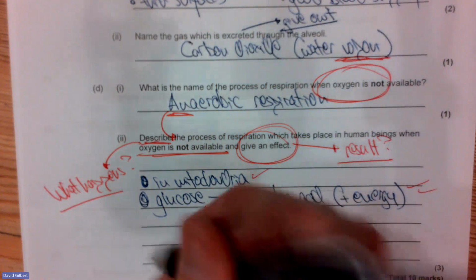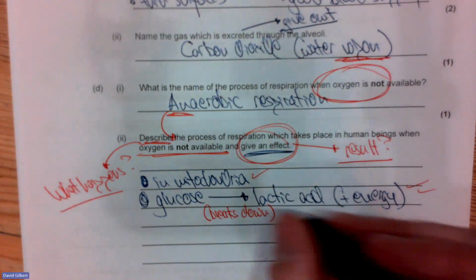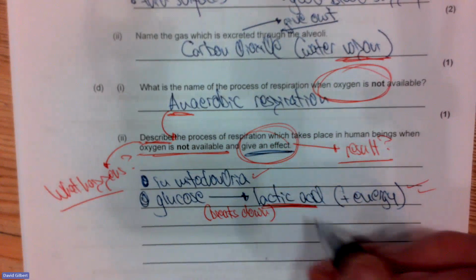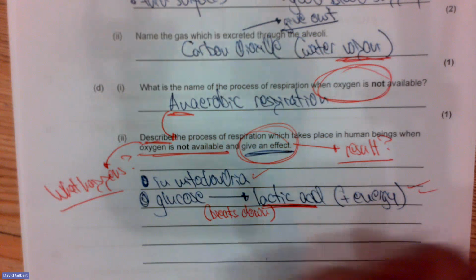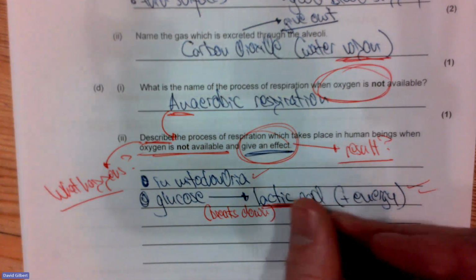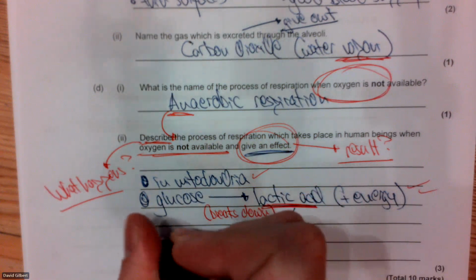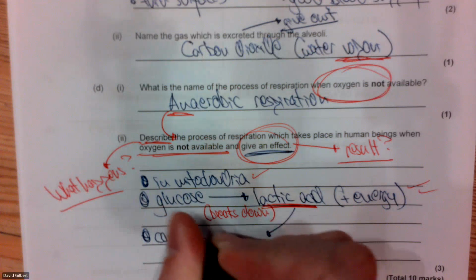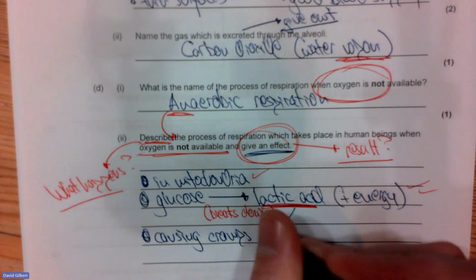Now, we haven't spoken of effect. What it's getting at here is what happens because lactic acid is produced and because glucose is broken down. Well, a couple of effects. Lactic acid, we've talked about before, causes cramps and muscle pain.